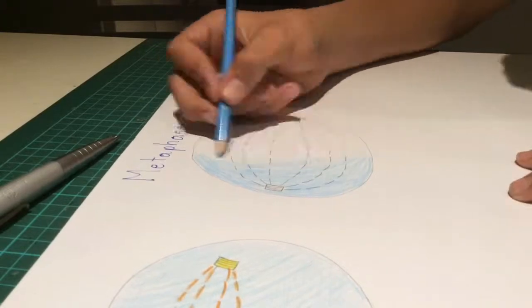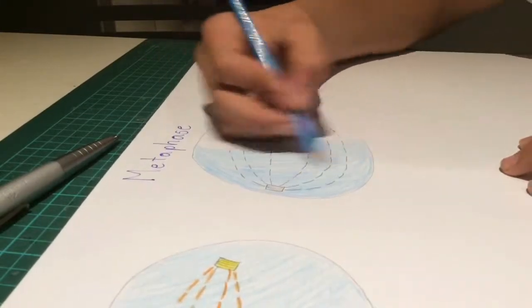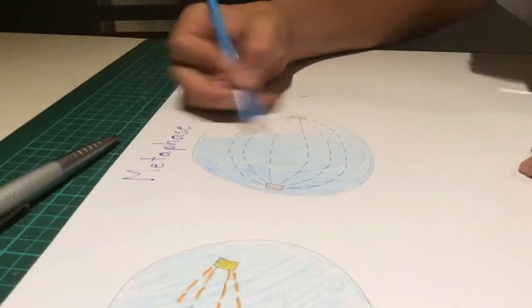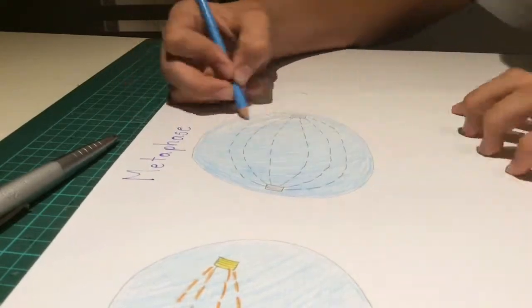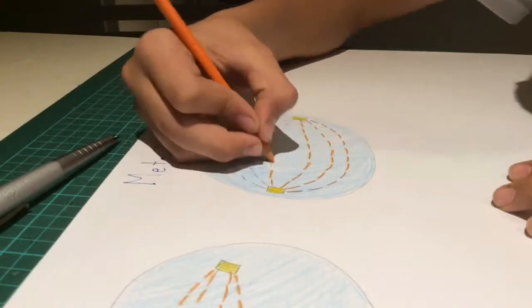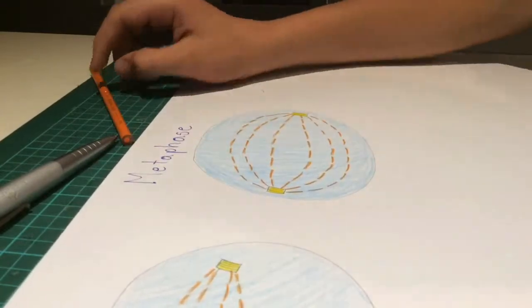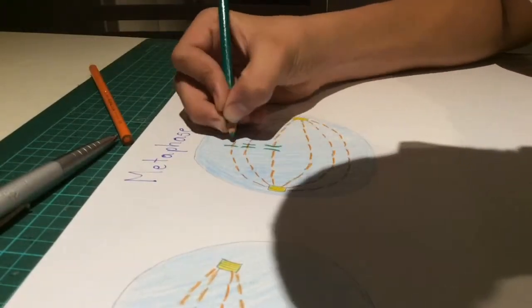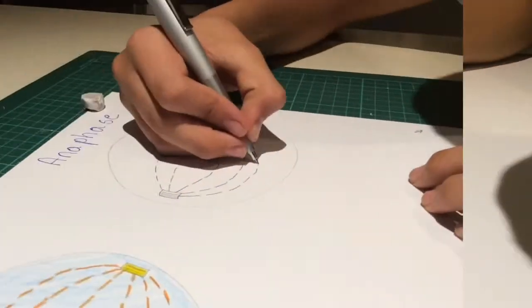This is the second stage of mitosis, metaphase. In this stage, the spindle fibers cover all over the cell, and the duplicated chromosomes attach their centromeres to the spindle fibers, and also align themselves in the middle of the cell.